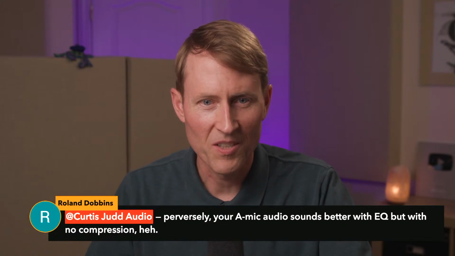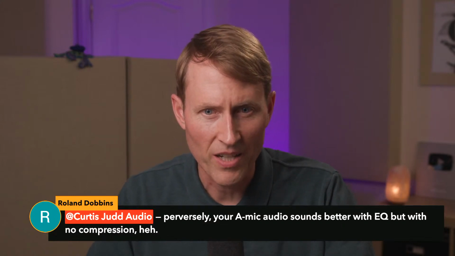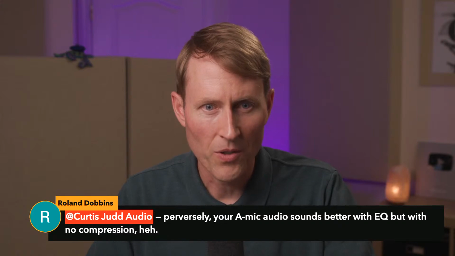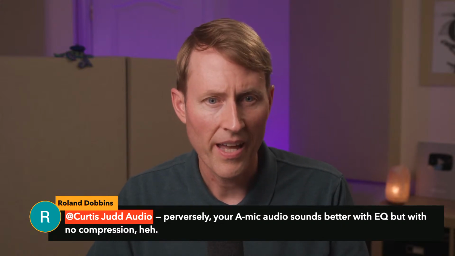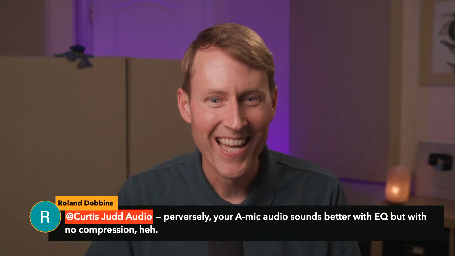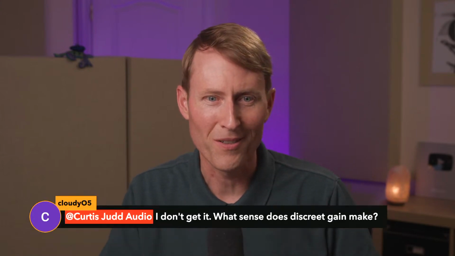Okay, first from Roland. Perversely, your A mic audio sounds better with EQ, but with no compression. Okay, yeah, I mean, compression is a double-edged sword. If you do it too heavily, it starts to sound kind of radio announcer-ish, and it can be a little bit much, but it's a personal preference to some extent. And to some extent as well, if you need to be able to run your levels a little hotter, with a lot of voices, it's going to be necessary at some level. So there's some thoughts there.